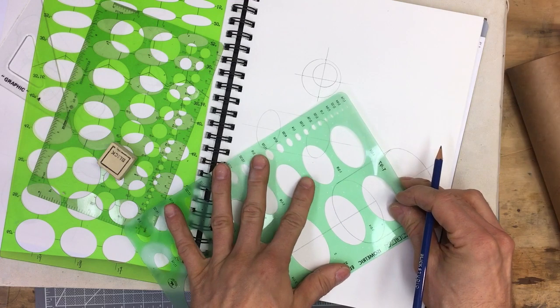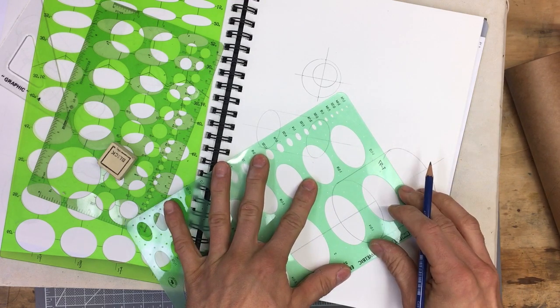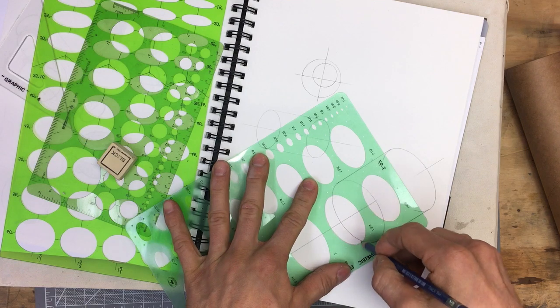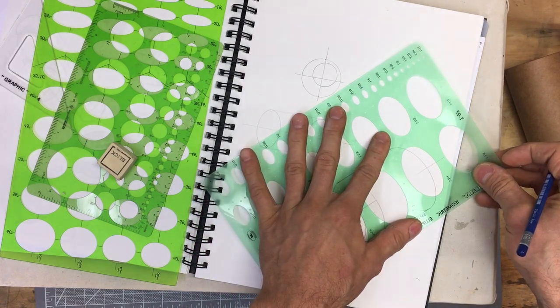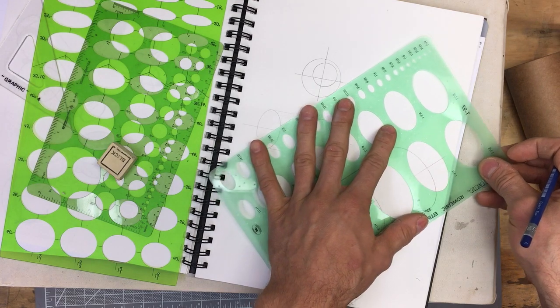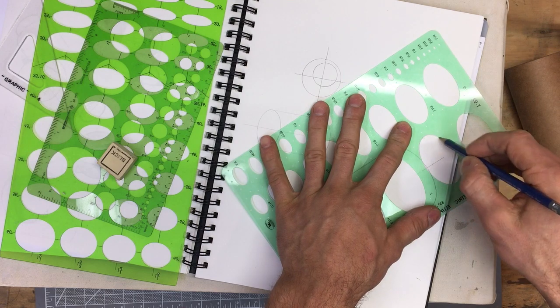Okay, so I'm going to line up a slightly smaller oval right along my center line. Go ahead and mark that one in. And then I'll come back here to the back side of my line. And looks like I'm going to fall off the page a little bit. That's okay.